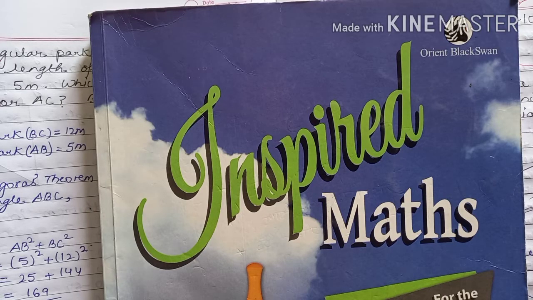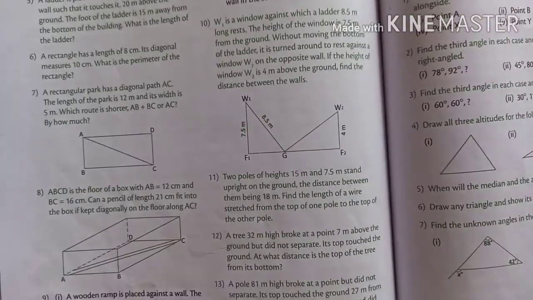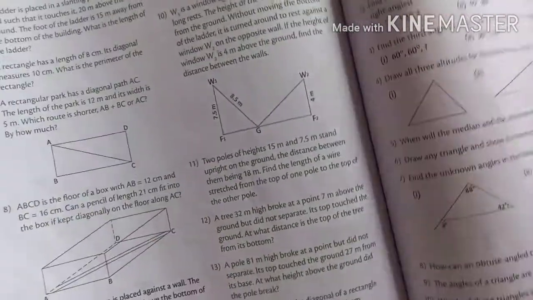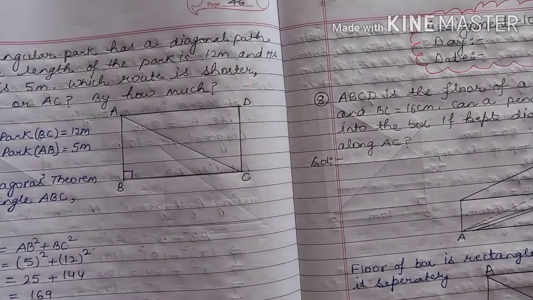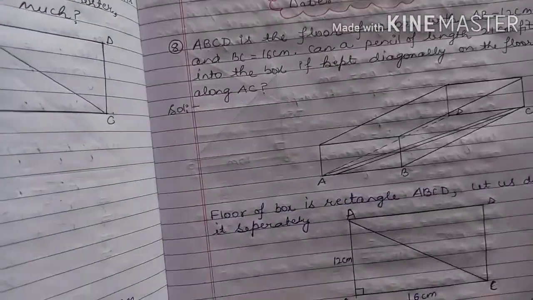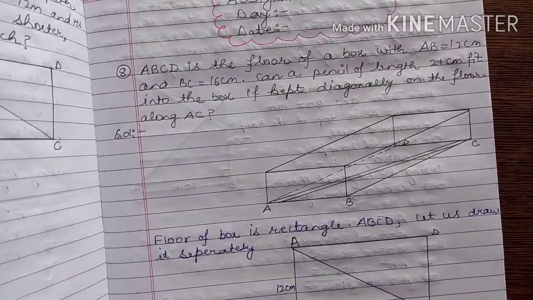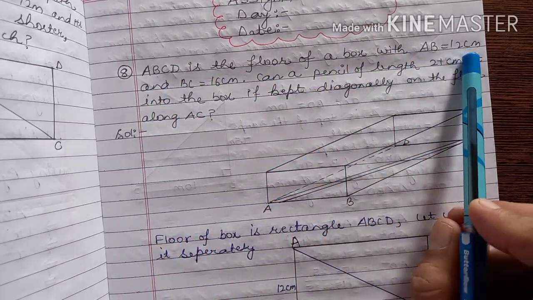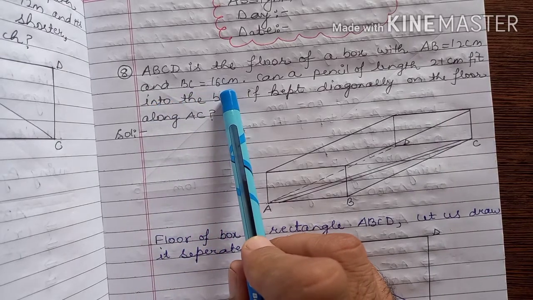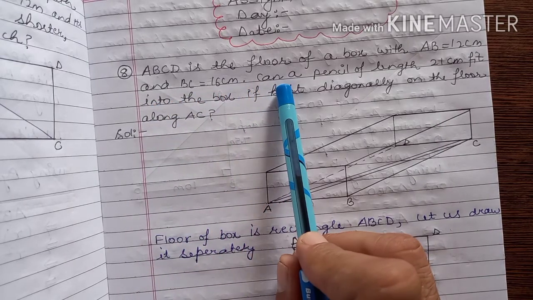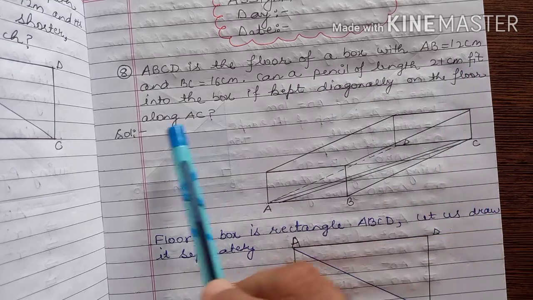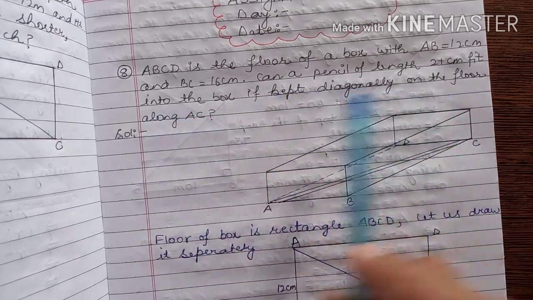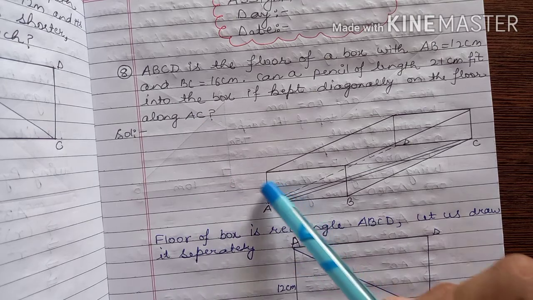Students, today we start with exercise 14.3 of chapter 14 and we start from question number 8. So here is the statement of question number 8 from exercise 14.3. In this case, we have ABCD is the floor of a box with AB equal to 12 cm, BC equal to 16 cm. We have to check whether a pencil of length 21 cm fits into the box if kept diagonally on the floor along AC. So here is the figure.